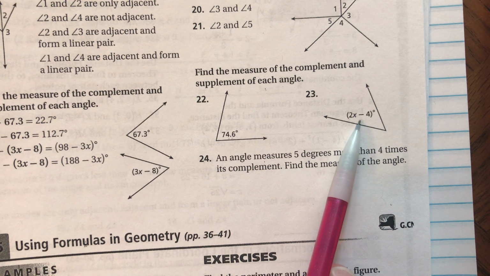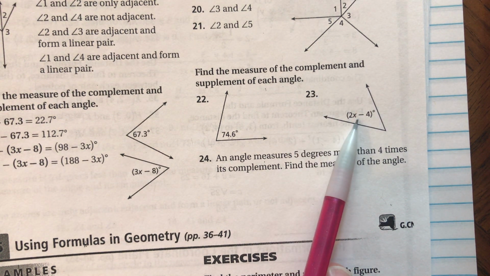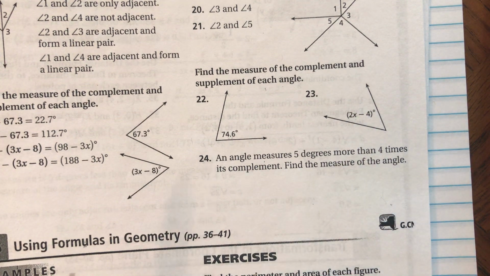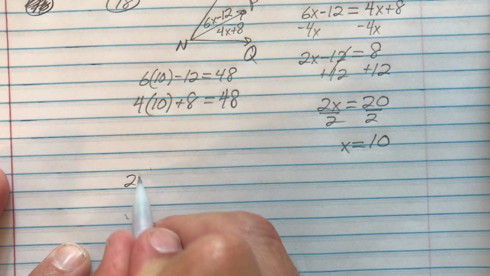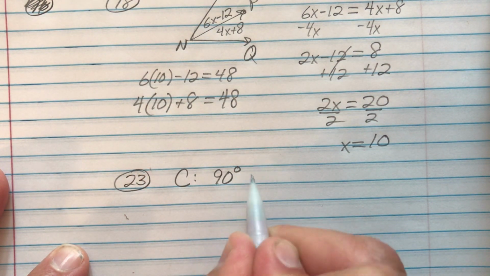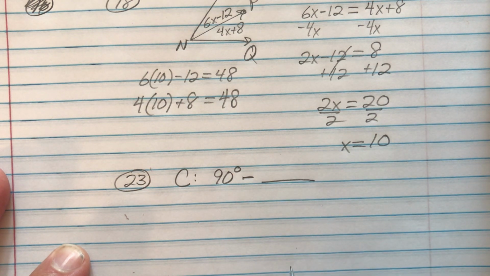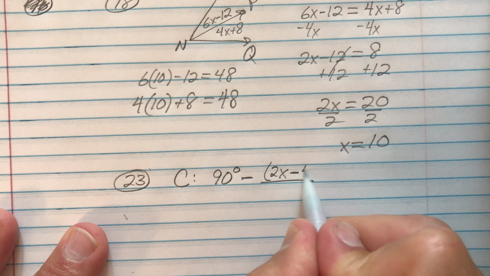Now this one looks kind of weird. You literally would just take 90 and subtract this from it, and 180 and subtract it from it. Let me show you. So for number 23, the complement of an angle is 90 minus whatever you already know. And in this case, it's the binomial 2x minus 4.